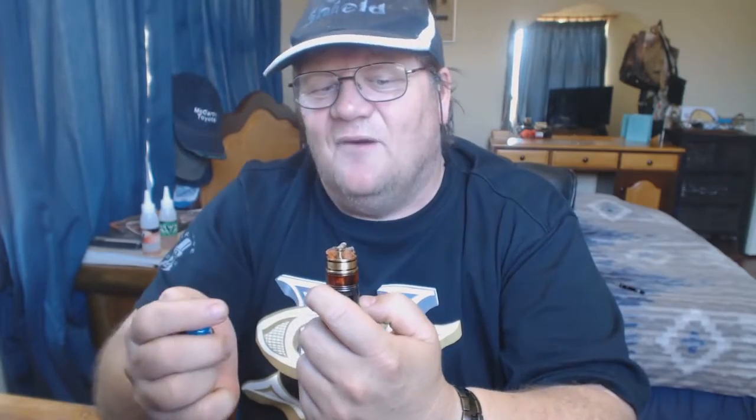Because you've got a rebuildable section which is visible, as soon as I remove this cap, I can see my coils. That's what makes it an RDTA, the D part as well. If I remove this drip tip, you can see your coils inside there. So you can also drip on top of your coils. It's got a tank and the dripping capability, but you can see your coils. All right, that's an RDTA.